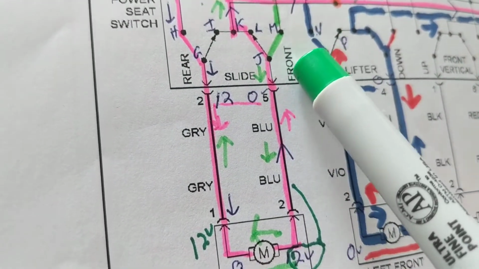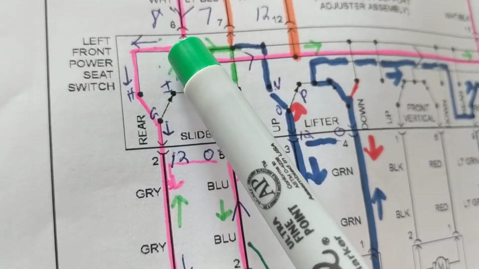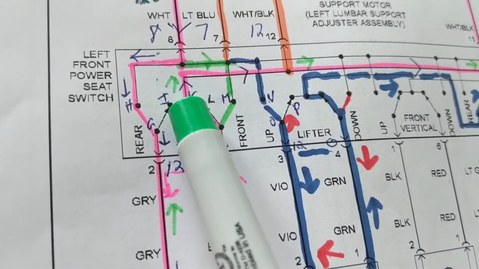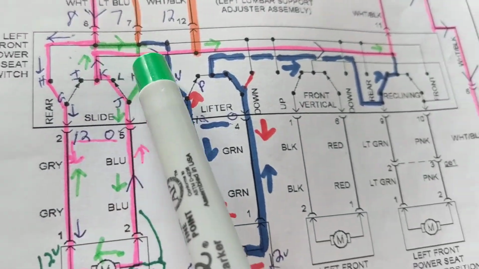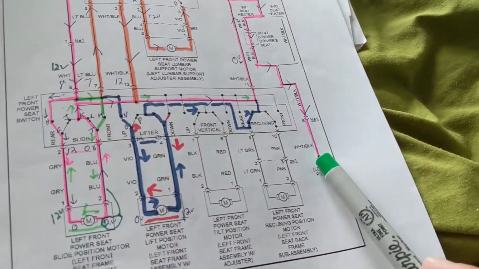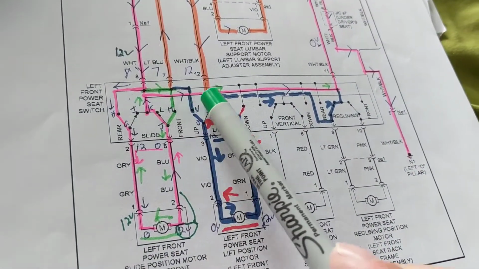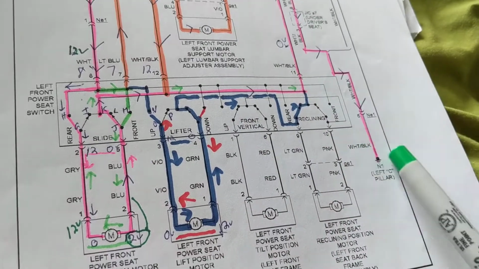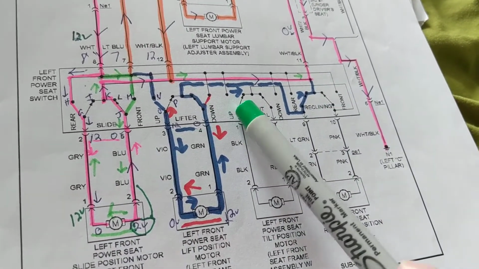It was just activated for front. So we go here, here, here, here, right? We go over here. We go back to, again, the same place. Boom, to ground. So guess what? This path is common for front going and for rear.